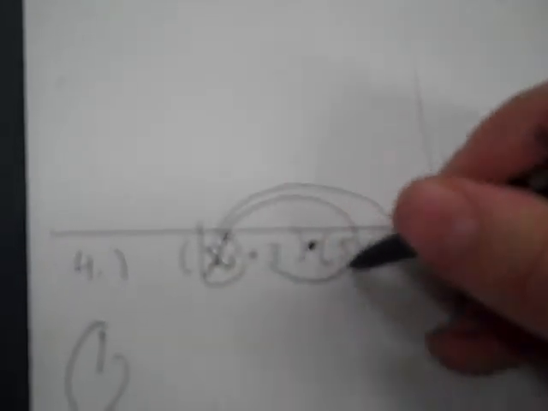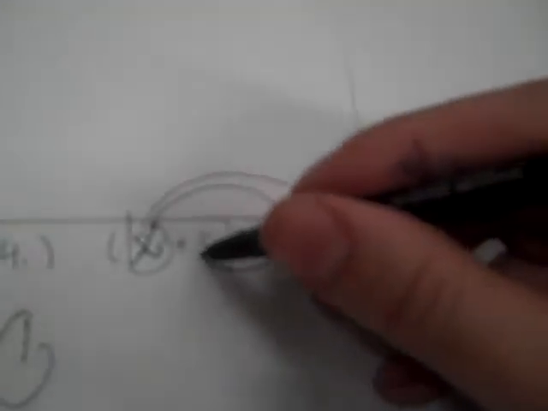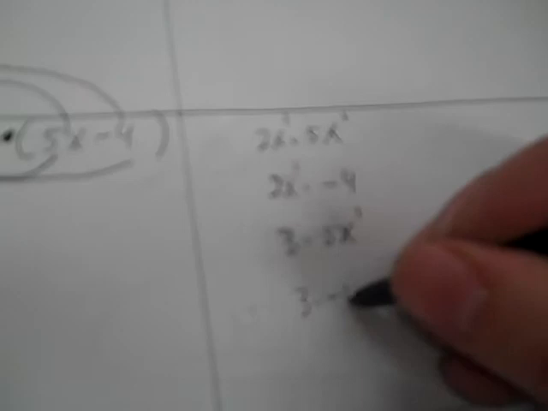Okay, number 4. I am not seeing anything between the parentheses, so that means a multiplication is in order. So 2x times 5x, I'm going to put those both to the first right here. 2x times negative 4, I'm just going to put that x to the first. 3 times 5x to the first. And 3 times negative 4.